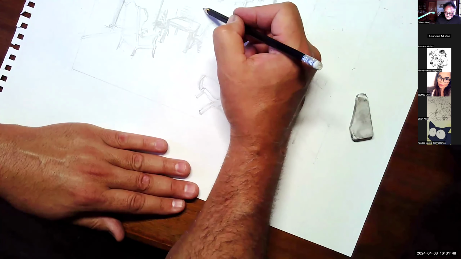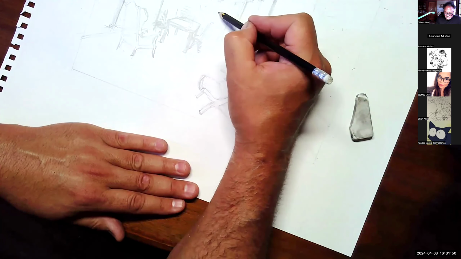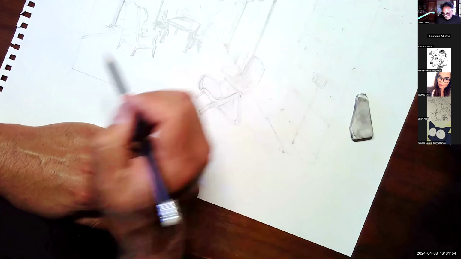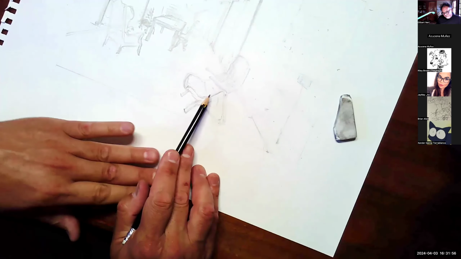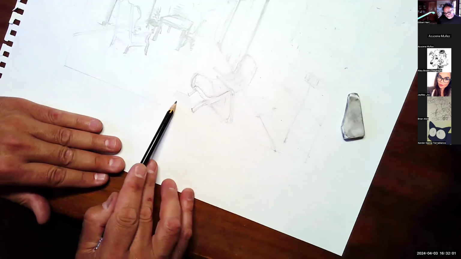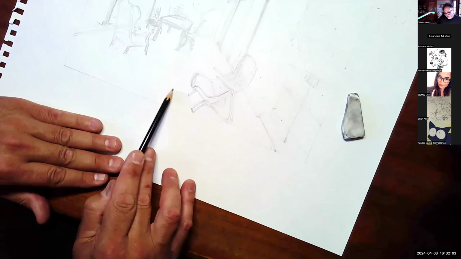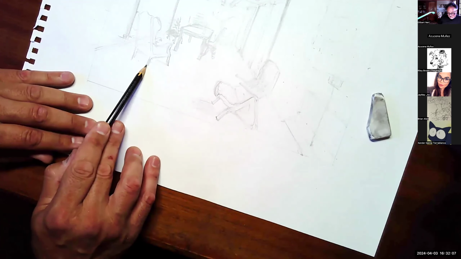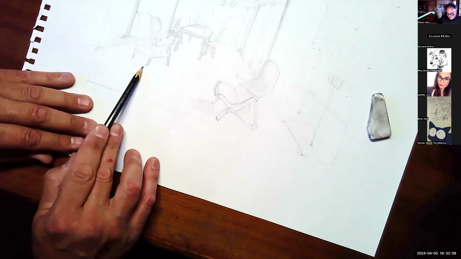Okay, and then there's that haunting skull thing in the background. And then it looks like there's some lights and that kind of thing. The other thing too is that this looks weird, possibly because I don't have a shadow underneath it. So I can just pop in a little shadow real quick. And then I can also shoot in some shadows here for my chair.